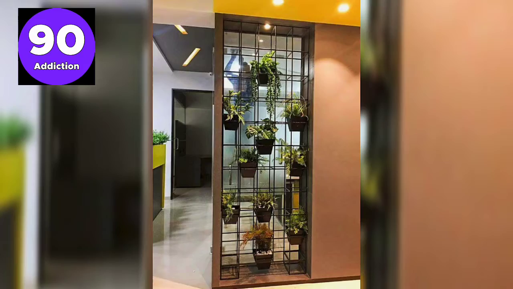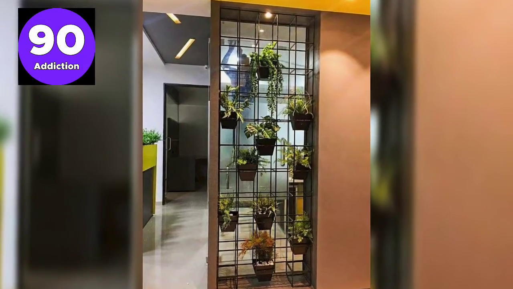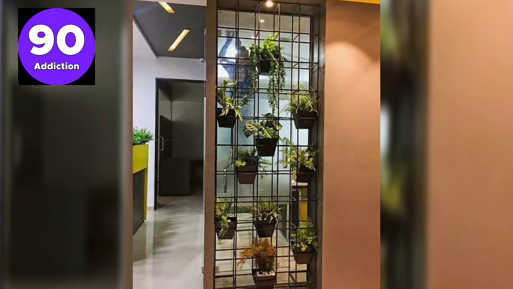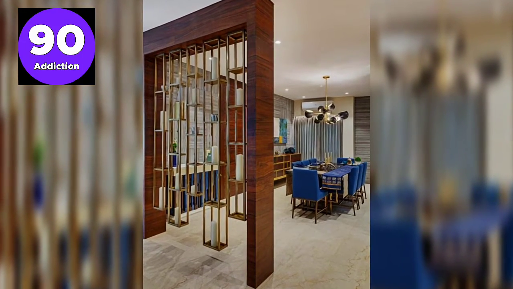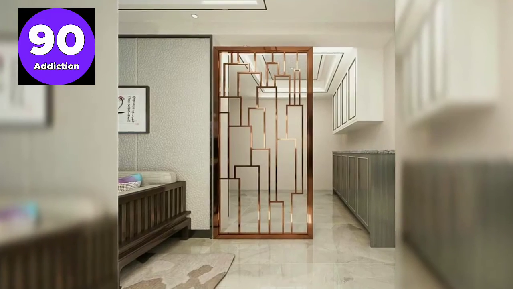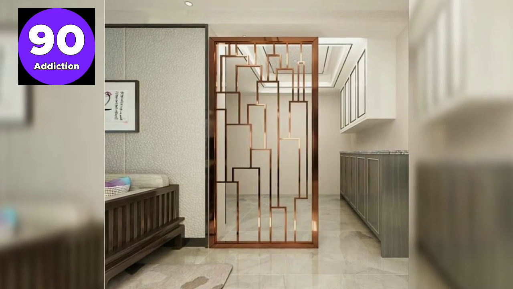Here are some ideas on how to decorate a partition wall using ceiling and wood materials to decorate the ceiling, and metal ideas.